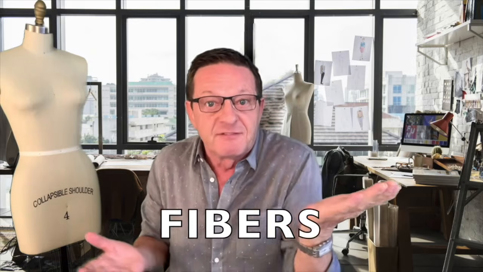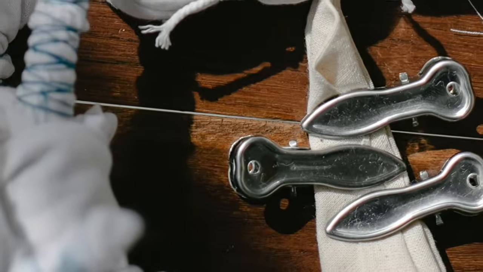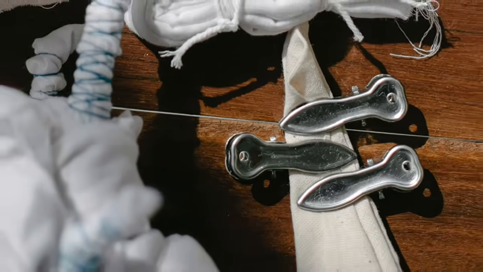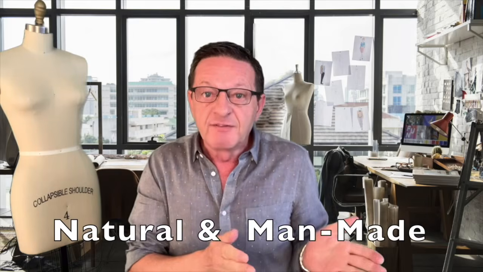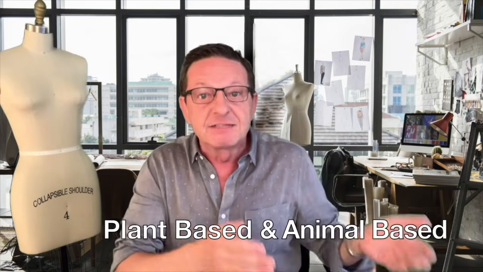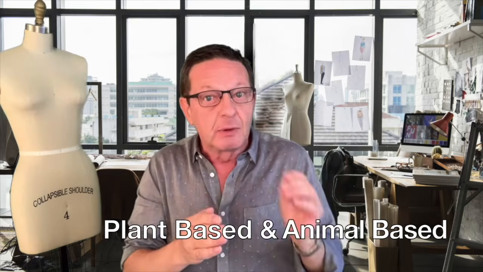So, what is a fiber? Well, think of a fiber as a filament, a thread-like piece. And we'll start by dividing fibers into two categories: natural fibers and man-made fibers. Starting with natural fibers, they also can be broken down into two further categories: plant-based fibers and animal-based fibers.